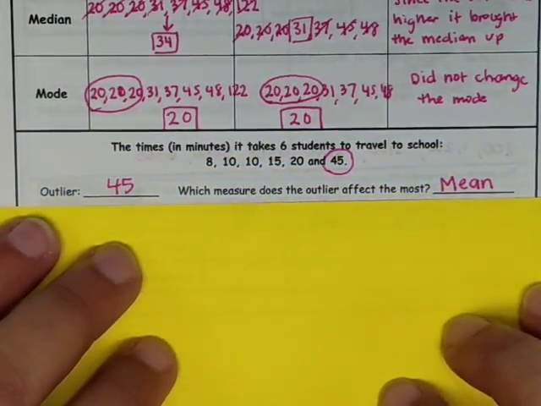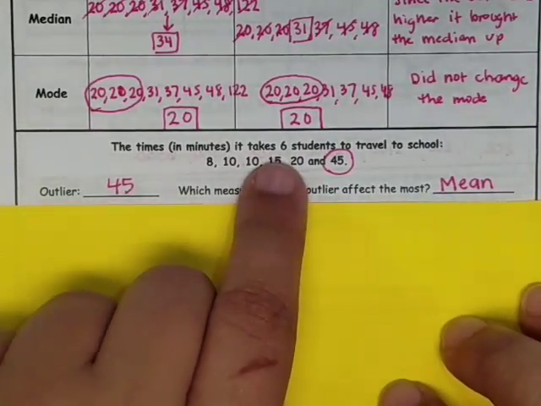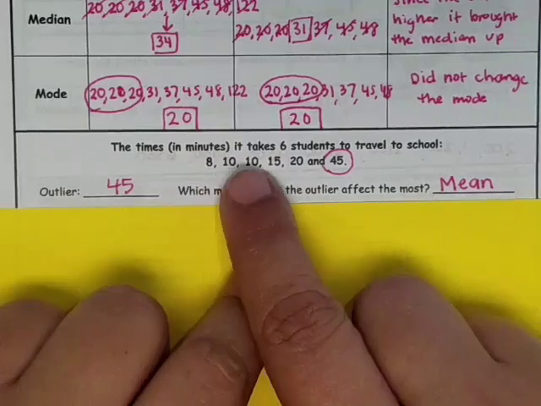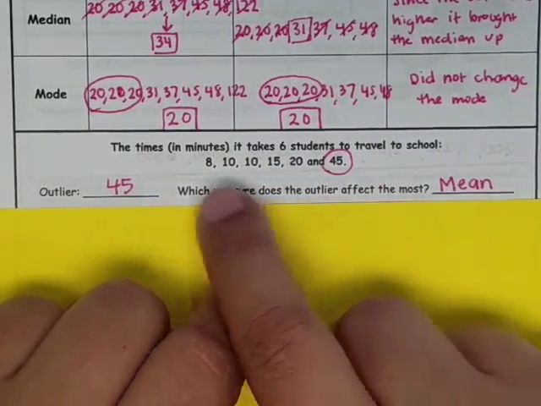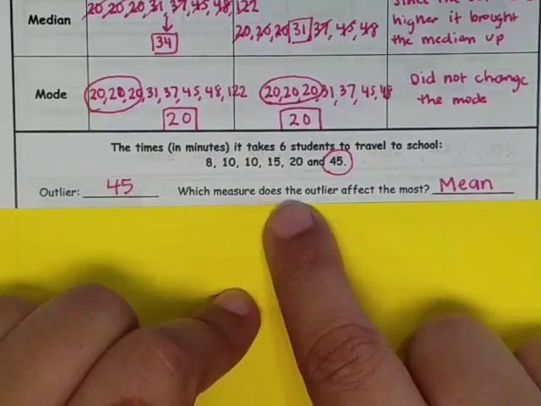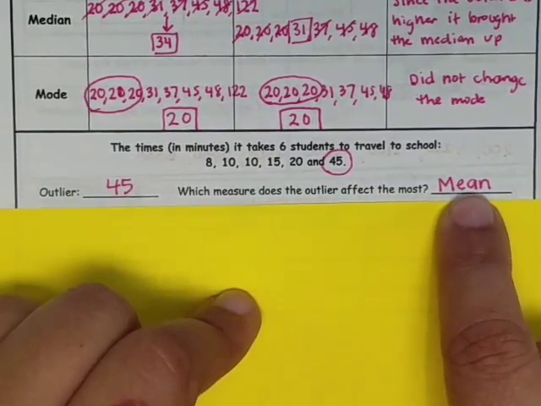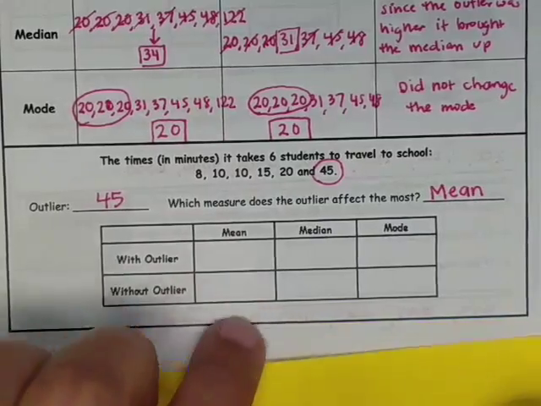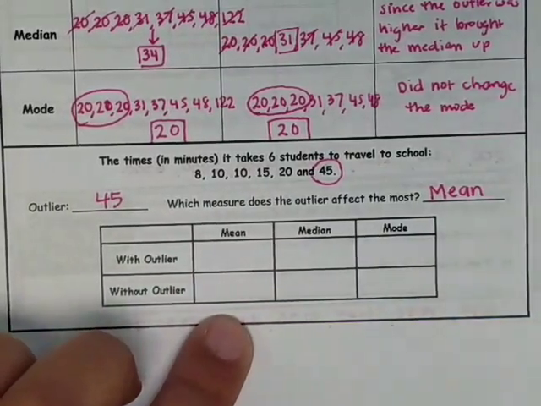The next problem that we have is the time in minutes it takes for 6 students to travel to school. So an outlier that I'm noticing, 8 minutes, 10 minutes, 10, 15, 20, 45, that 45 is probably the outlier. And I'm going to guess which measure does it affect the most. I'm going to guess that it's going to affect the mean the most. Then what we're going to do is we're going to fill in our information, and I'll do this with you.